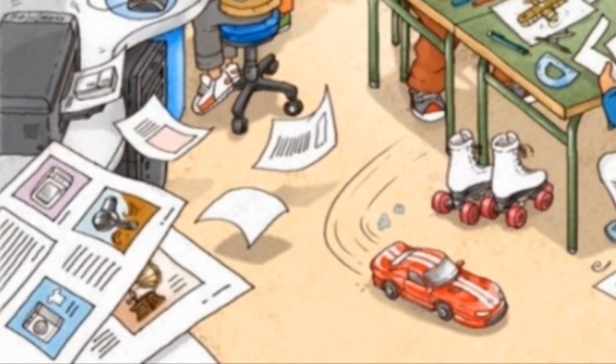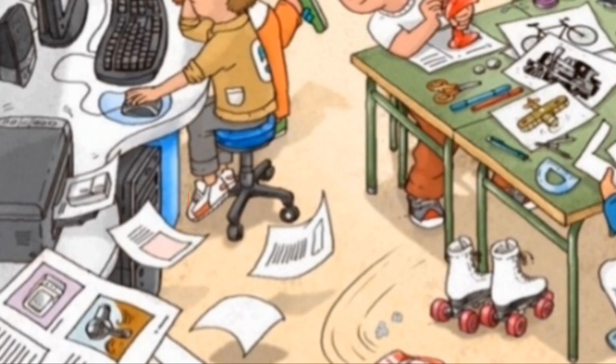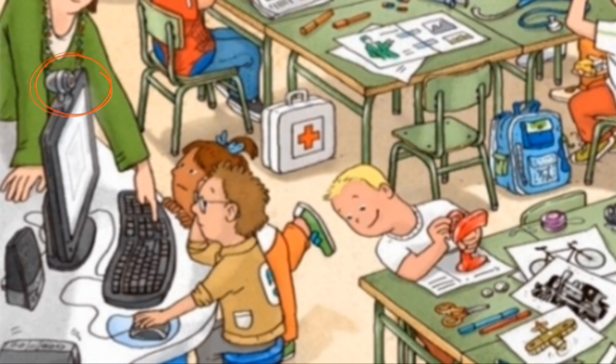On this table, the setup has a printer that is currently printing some drawings. There are a lot of them, until some flew away and reached the floor. There are also things like a speaker, a CPU, and a camera attached to the computer.